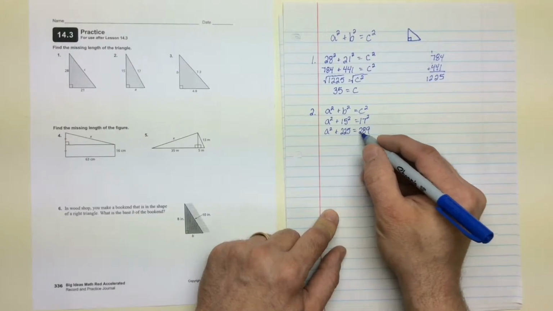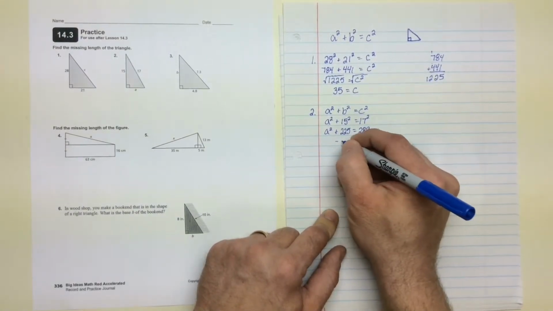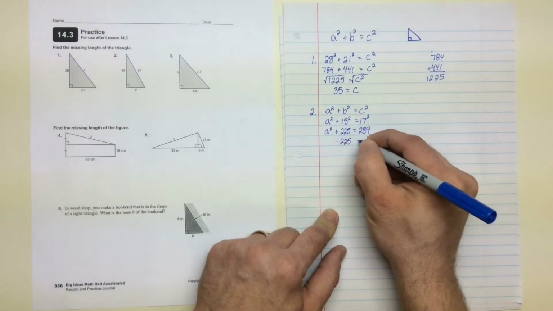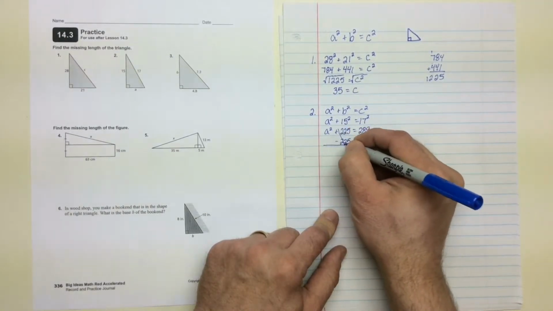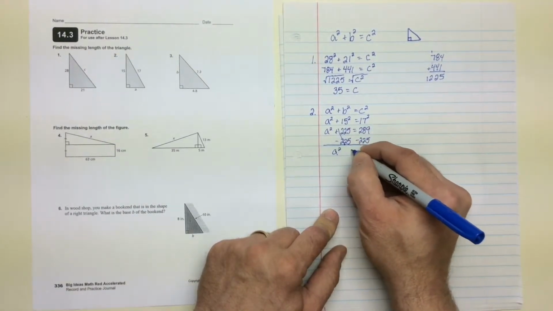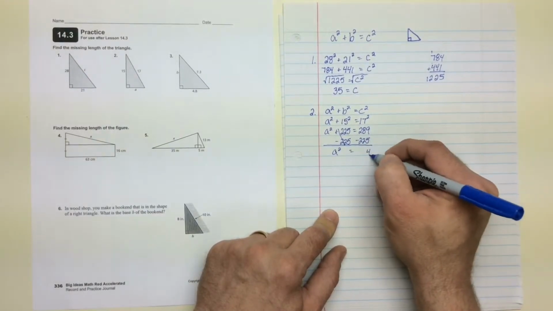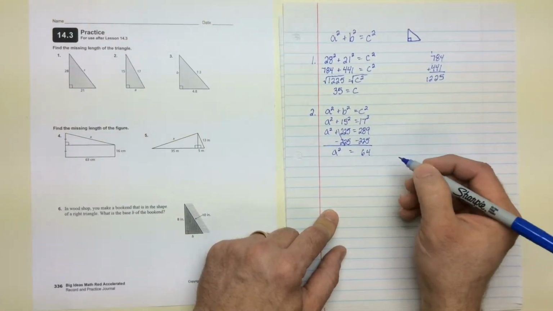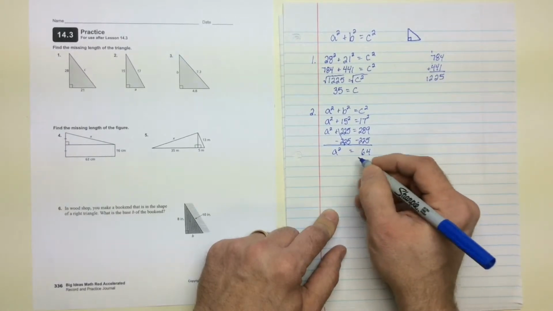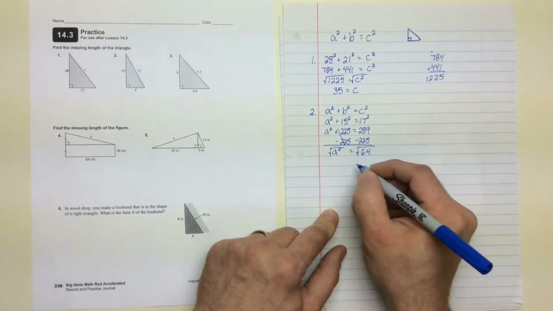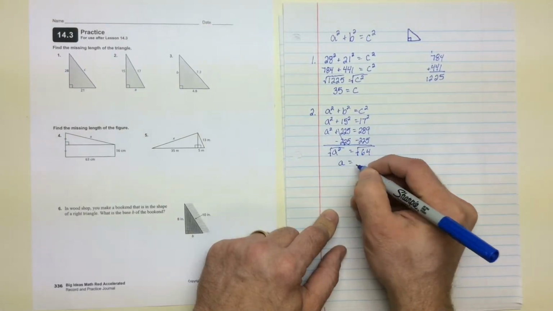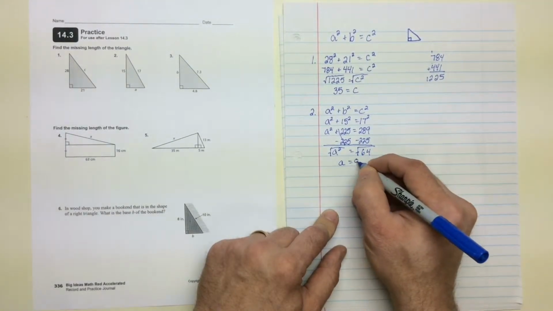So we subtract 225 from each side, leaving us with a squared equals 64. So the square root of a squared and the square root of 64, a equals 8.